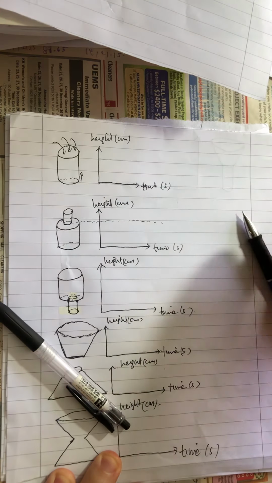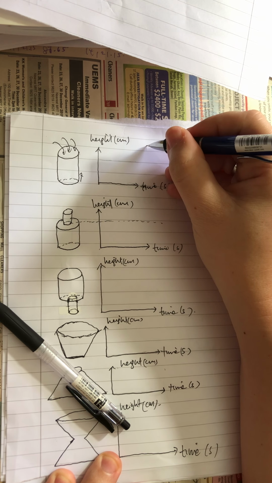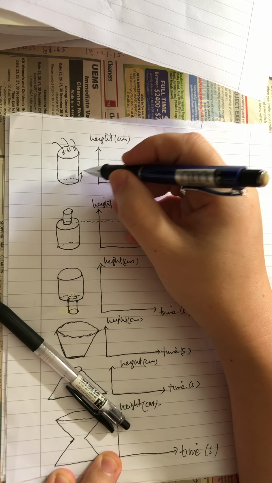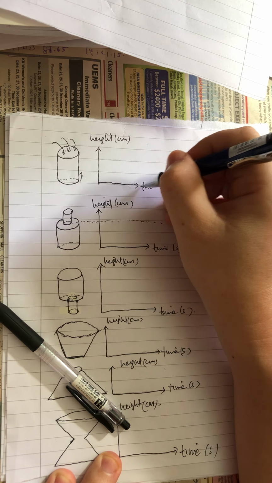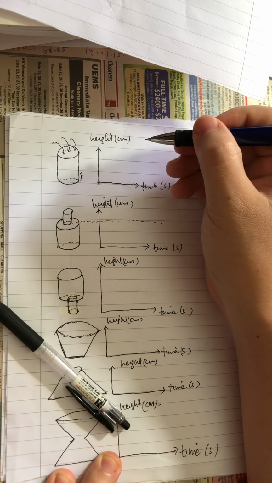So you think about it. Originally, always start with initial condition. Remember your AMAT's exponential graph, application of exponential graph. When t equals 0, is there any water here? No, right? So this should be the starting point.